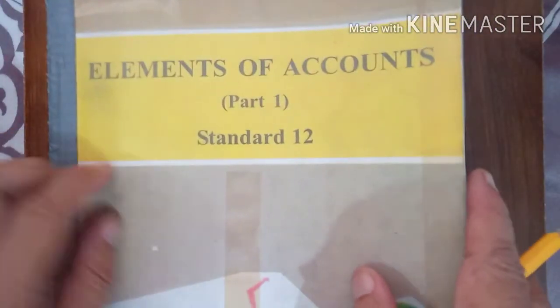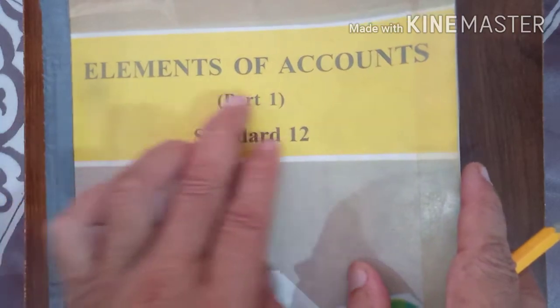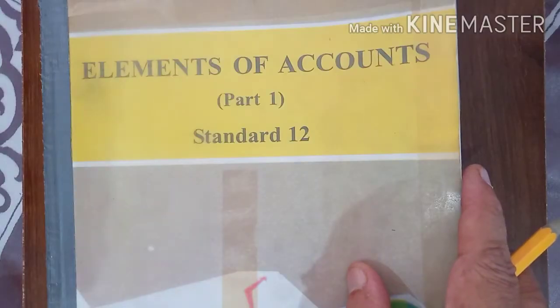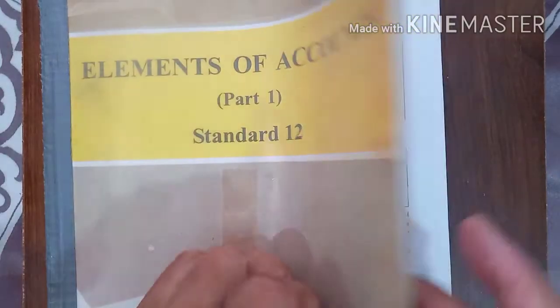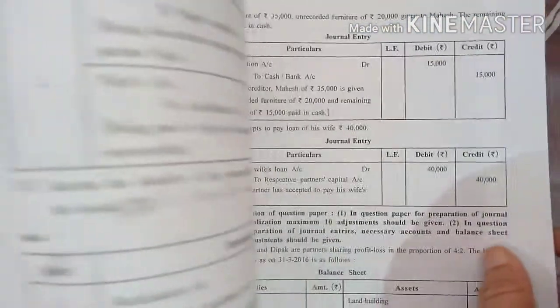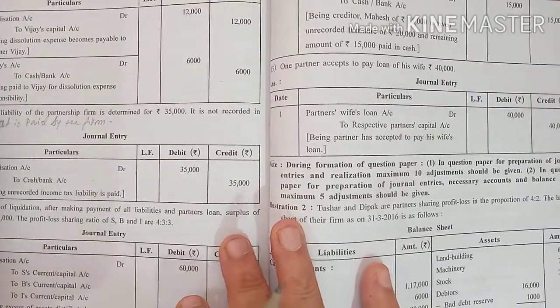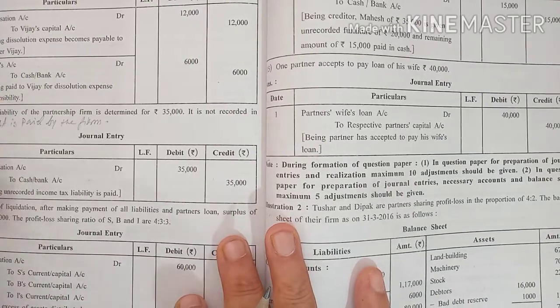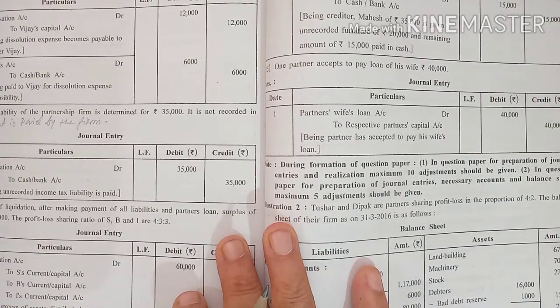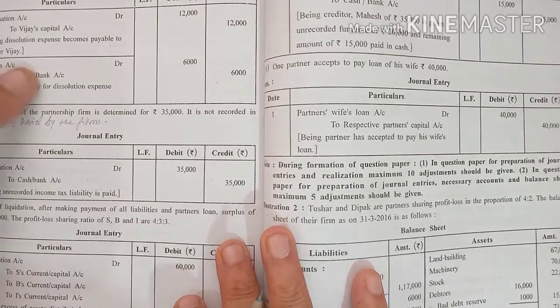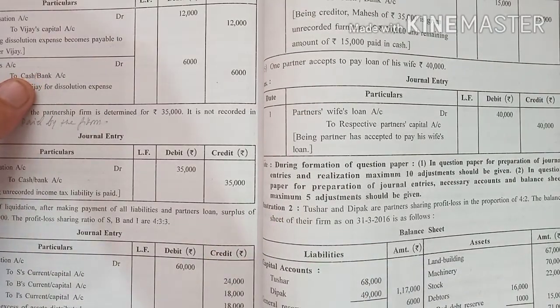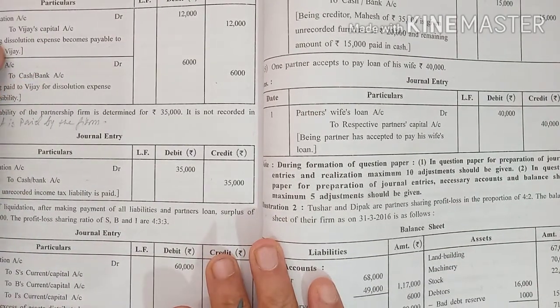Let us start our next video on the basis of Elements of Accounts Part 1, Standard 12. It is not unknown to you that the 7th chapter, which is the last chapter of your Part 1, is going on. A few more illustrations, a few more practical sums as well as the theoretical part, I taught in the previous videos.